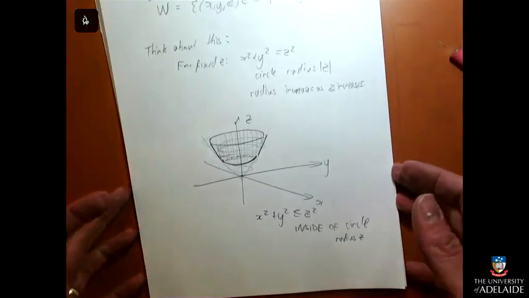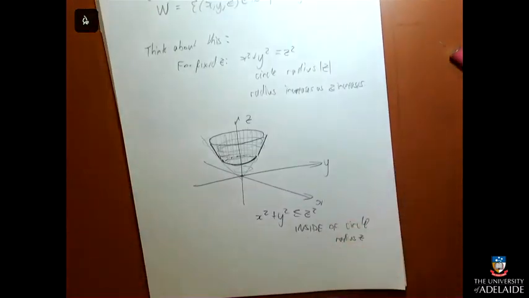So, if I want to do an integral across here, I need to figure out a way of telling myself exactly which point I have within that zone. And I need to do it in such a way that's going to make my integrals easiest to do, and so that it's easiest to describe exactly which points I have. So at the moment, I've got it in terms of x, y and z.